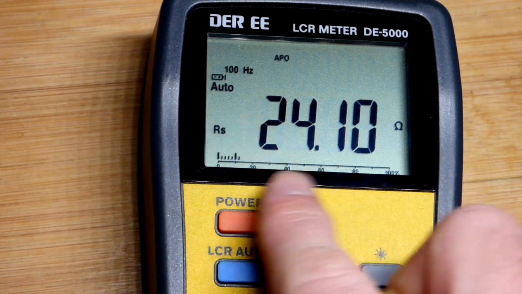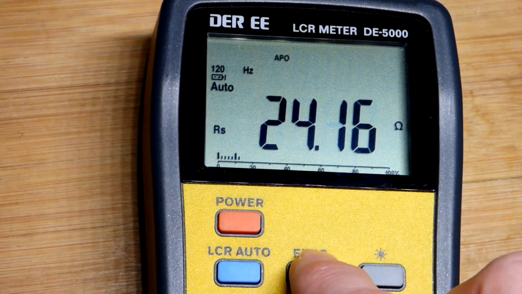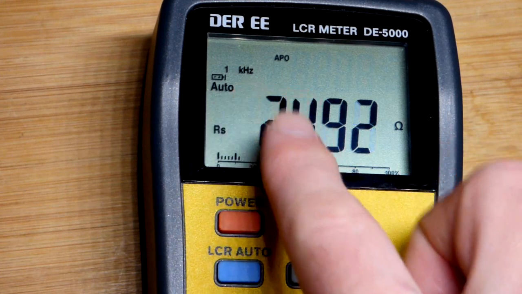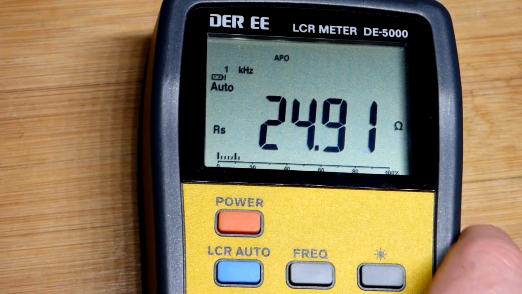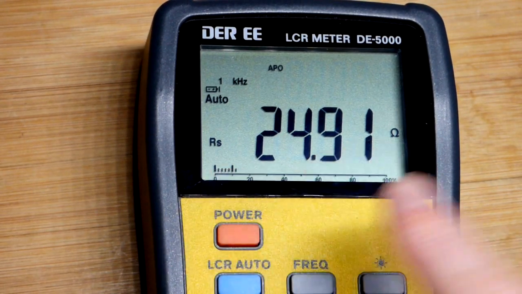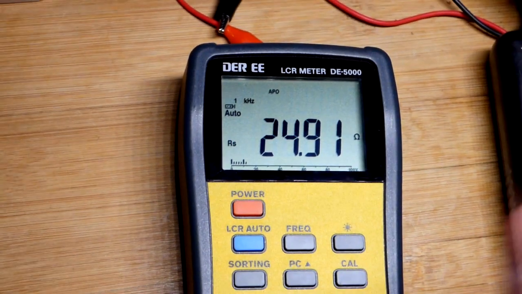Now we're down to 100 hertz, and it looks like we got about 25 ohms of resistance, even if we don't have it at a high frequency. There's 1 kilo ohm. Looks like it held pretty steady. I think it will always provide at least about 25 ohms of resistance. But again, that amount of resistance influences circuits if you don't take it into account.